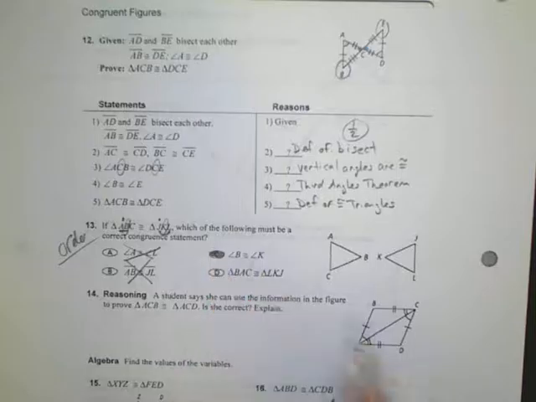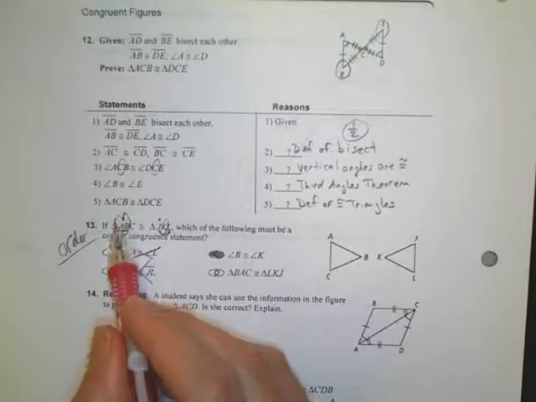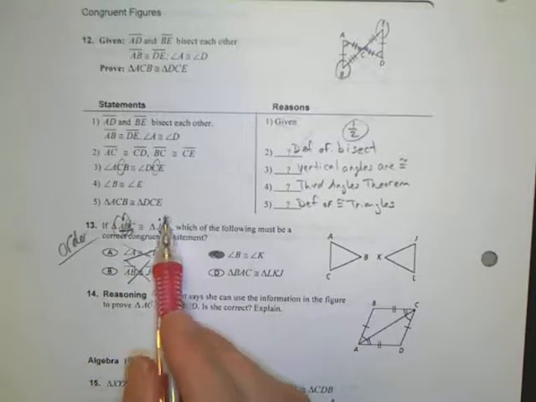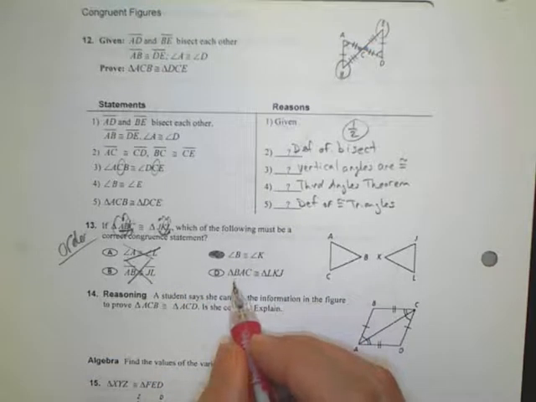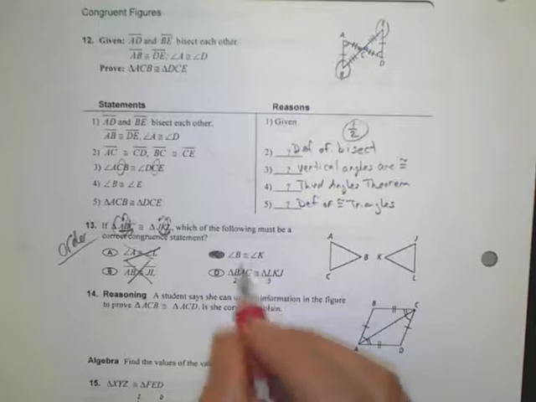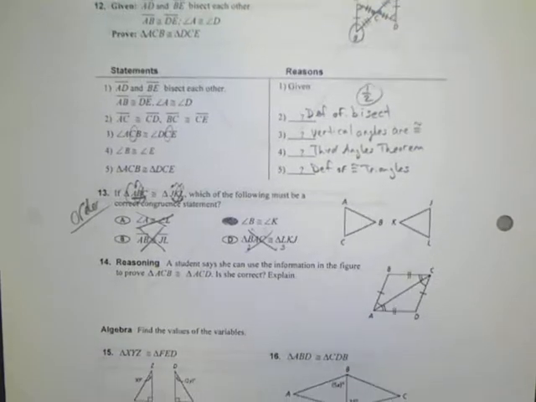And then finally, BAC, which is B, A, and then all the way around to C, is congruent to LKJ. Well, we're starting at a different spot. I'm starting here at the second one and going backwards, and here I'm starting at the third one going backwards. It's the wrong order, so that's not going to be a congruent statement because order does matter when we're working with these things. Let's go to number 14.